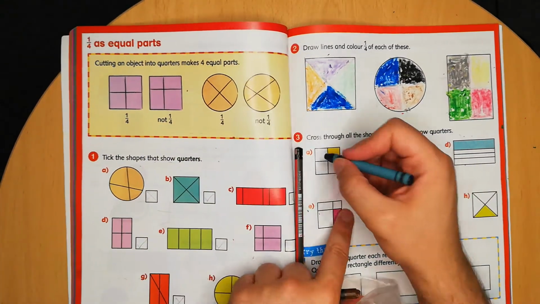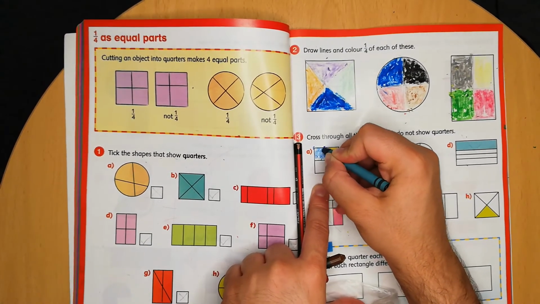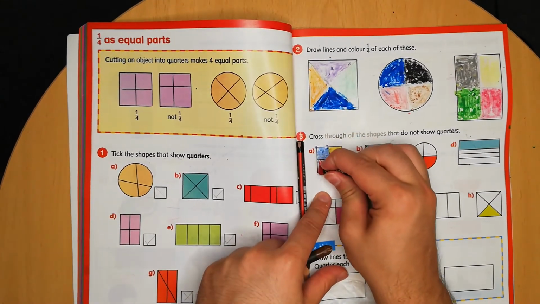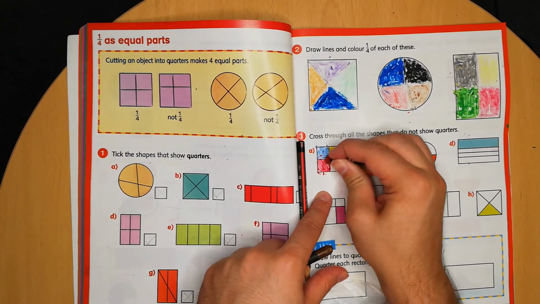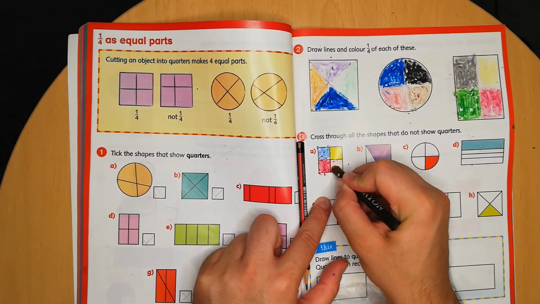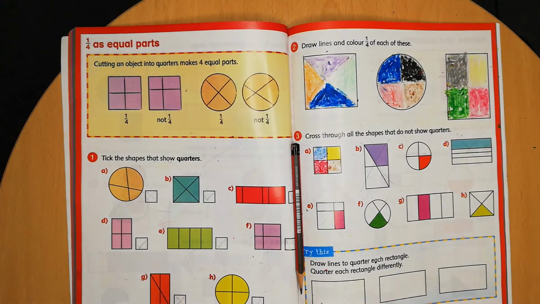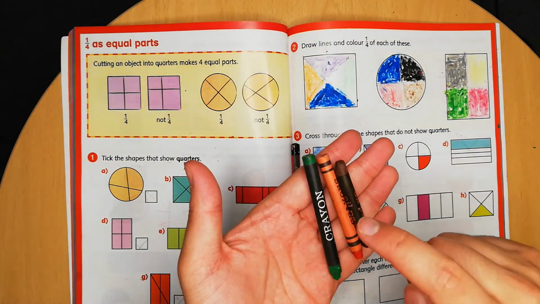I got light blue, my favorite. Don't go outside of the line. Stay in the line so it looks nice. Red. And brown. Okay, so these are the shapes. Next, let's see, next 2 colors. What am I going to get? Okay, we got brown. Seems like red and green.